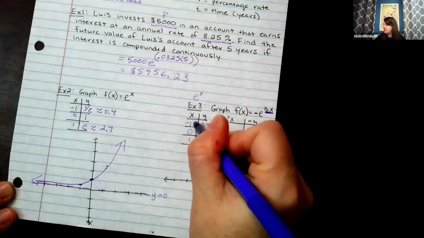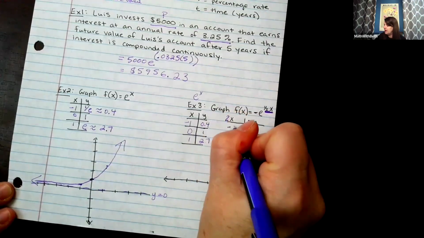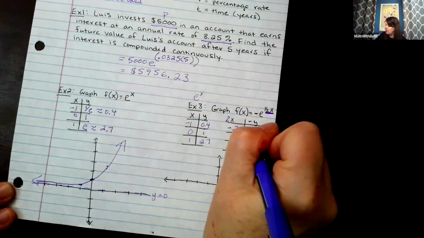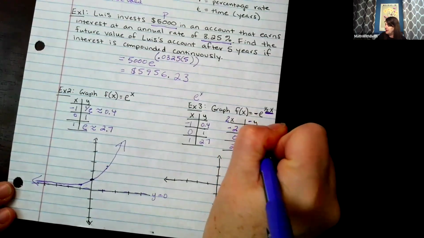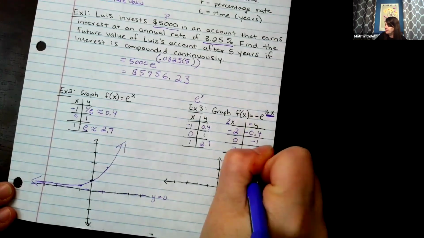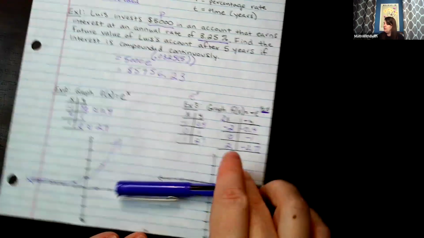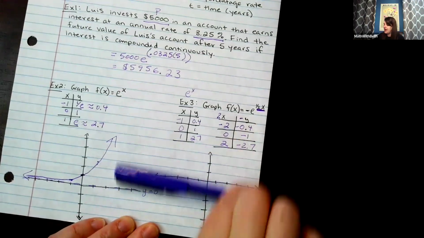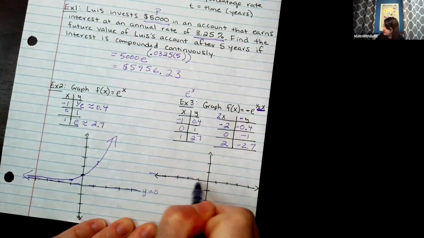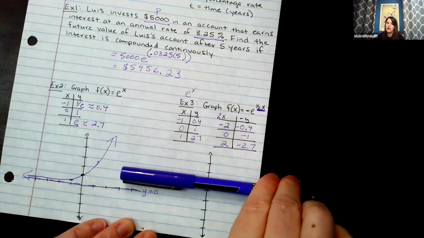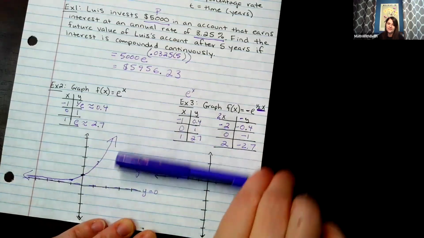So going back to my parent graph, if I were to multiply all my x's by 2 and multiply all my y's by -1, these are the points I would have. Since we didn't move up or down, my asymptote is still going to be at y equals 0, because the only thing that would affect that is moving the whole graph up or down.